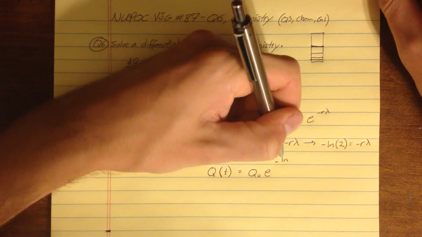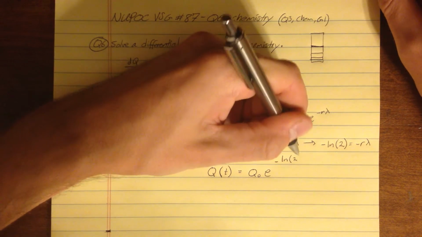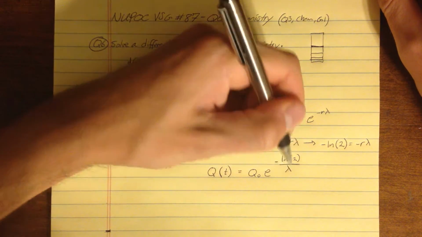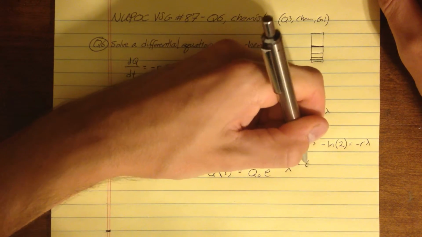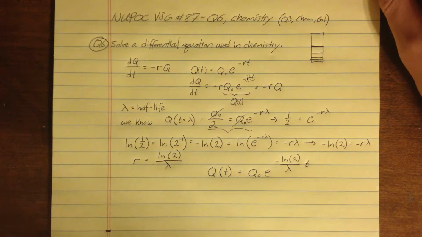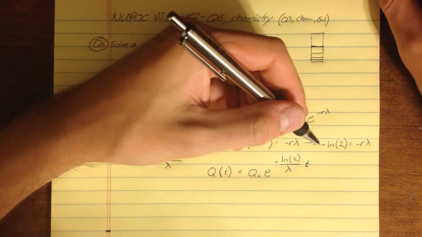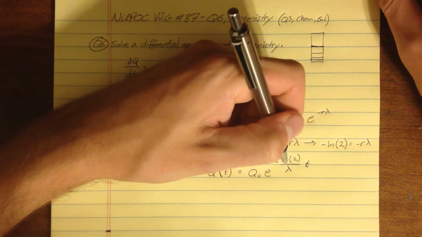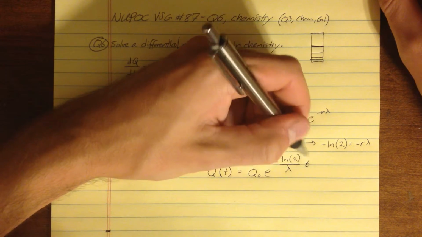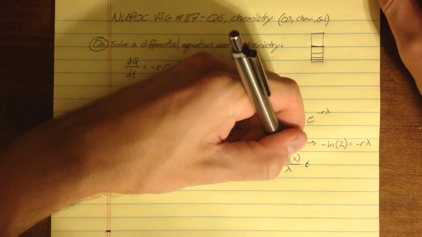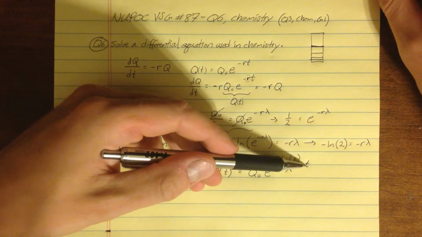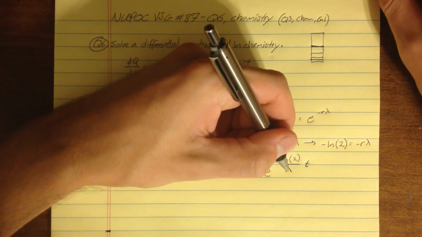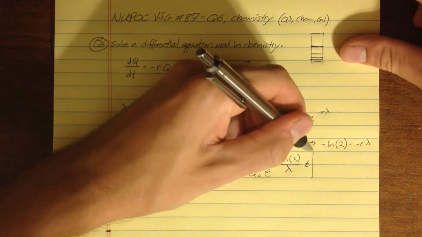Of course it has to be minus because it's decaying. Or we could redistribute this any way we wanted to, e to the minus ln 2 times t over lambda. So we can plug in any time t here and get the amount remaining at that time if we know the half-life of the material.